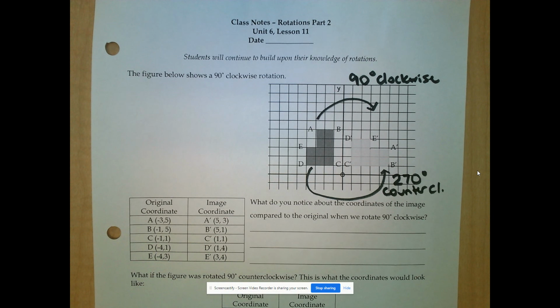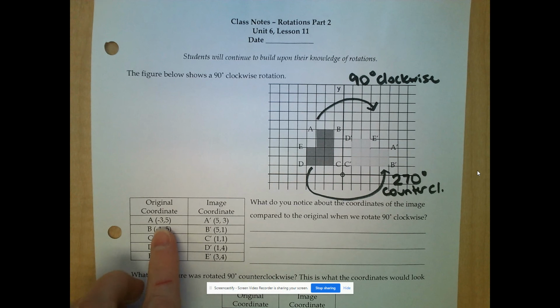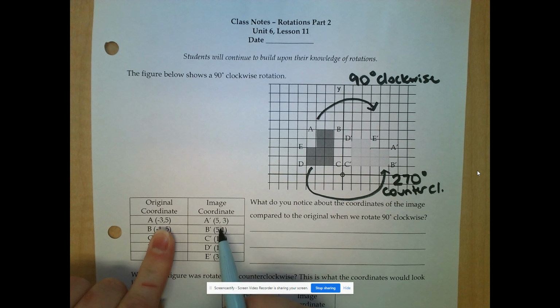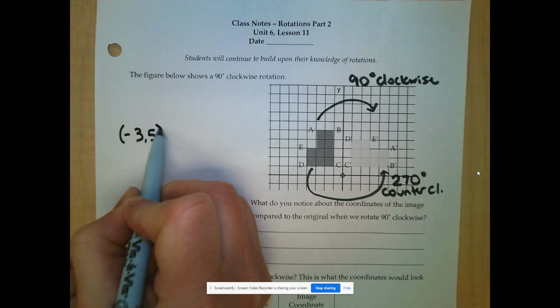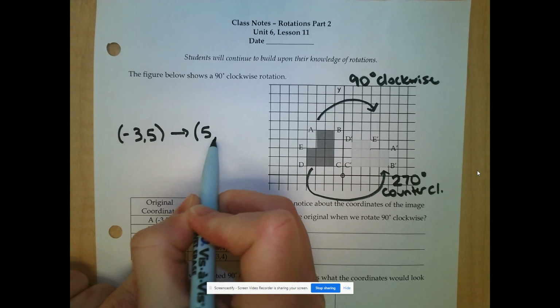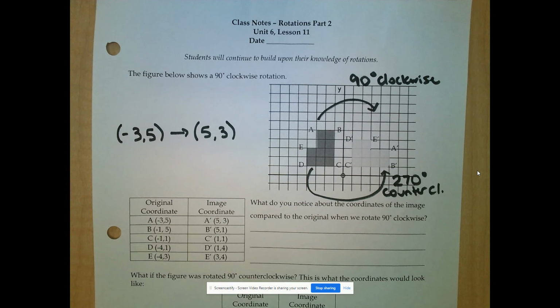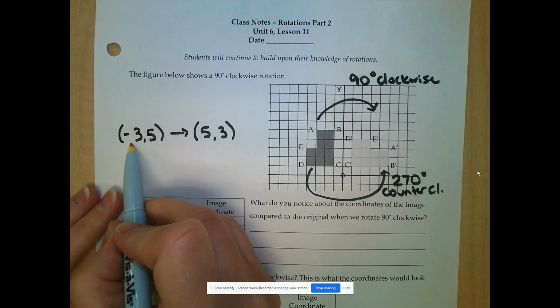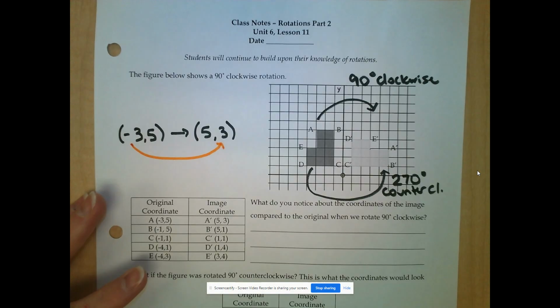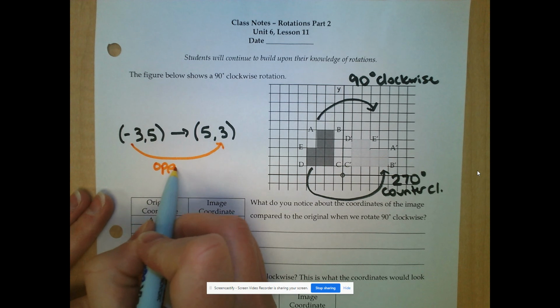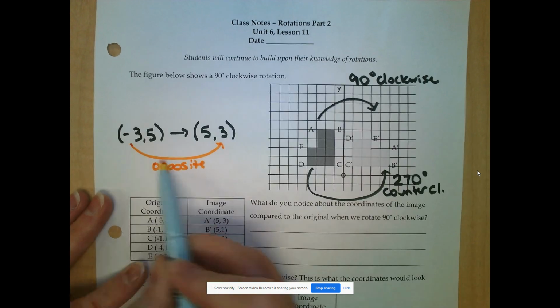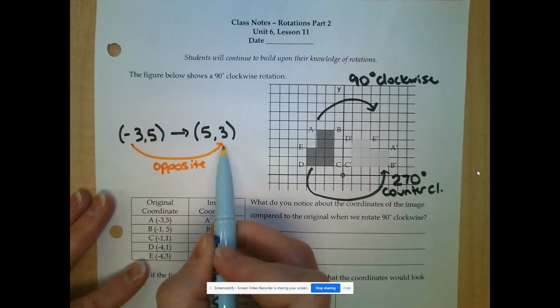So this new shape has coordinates of 5, 3, 5, 1, and so on. So if we look at the original, negative 3, 5 became the image 5, 3. So negative 3, 5 became 5, positive 3. So what is happening here? What are the patterns that we are finding? First of all, you will notice that this number moved to the second spot. So the x coordinate became the y coordinate, and it became its opposite. So the negative 3 became a positive 3, and it moved from the x spot to the y spot.